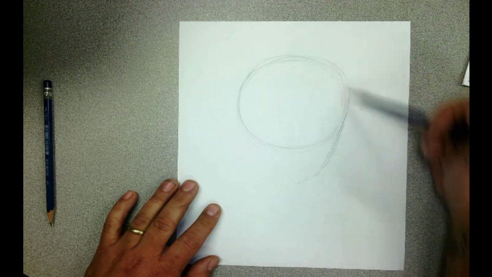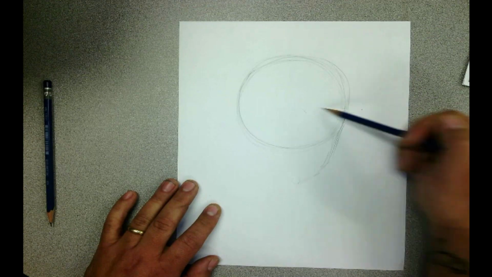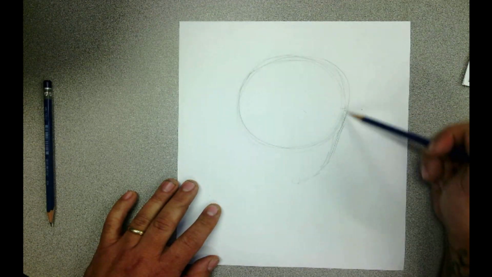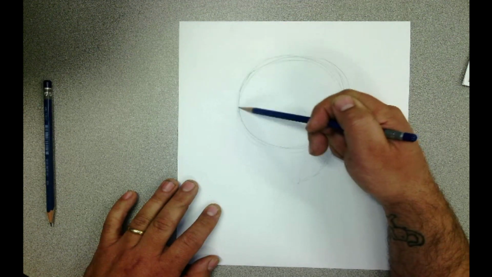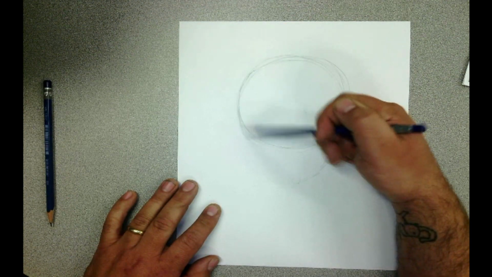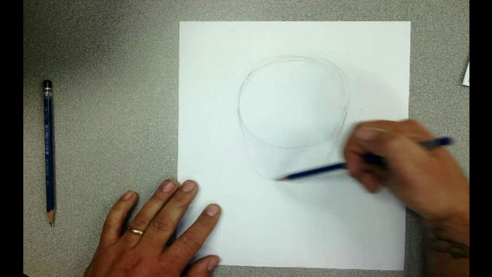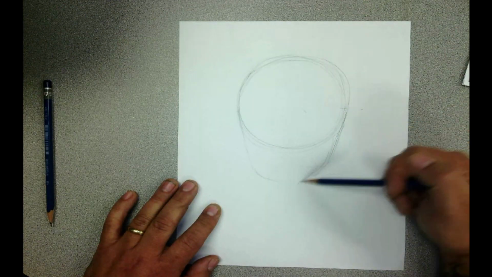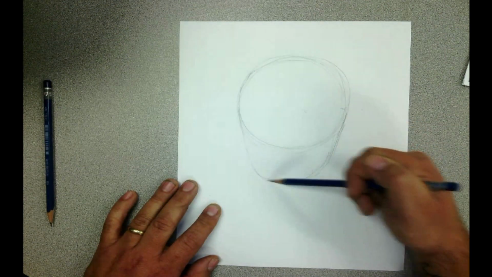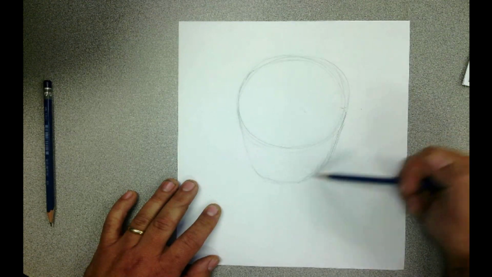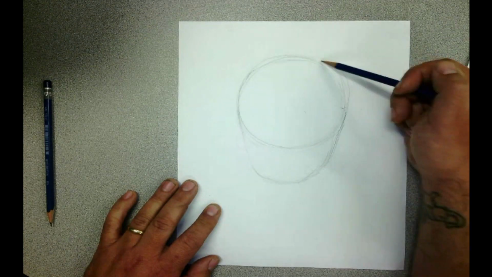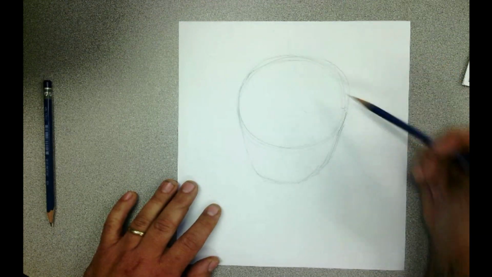Now, off of that circle, approximately halfway down that circle, maybe a little bit further down than that, I'm going to come in and have a line that comes directly off of that circle, creating an egg shape or a bean-like shape coming down to the base. This is going to end up being the bottom of my chin. This is going to be the top of the head itself.